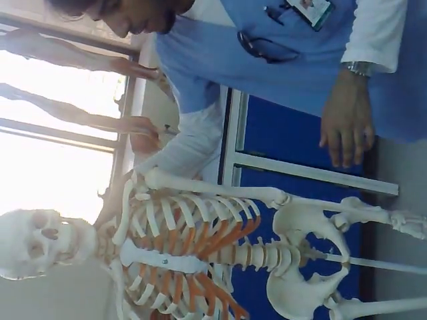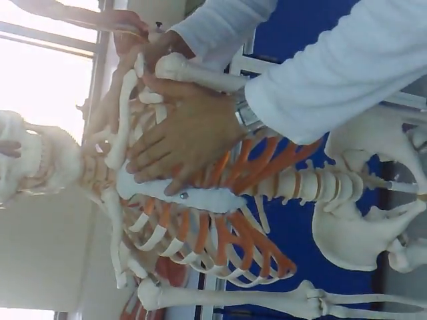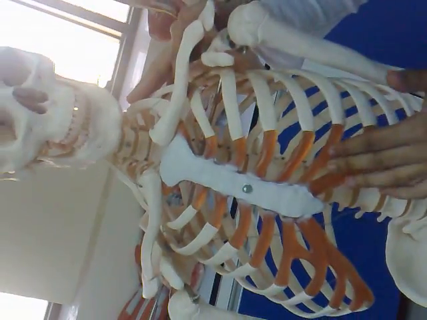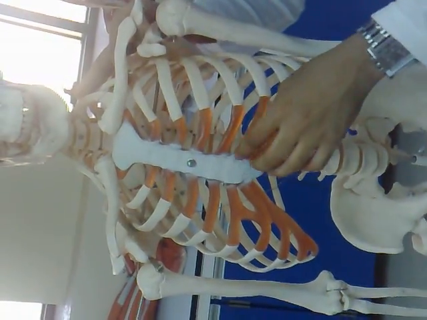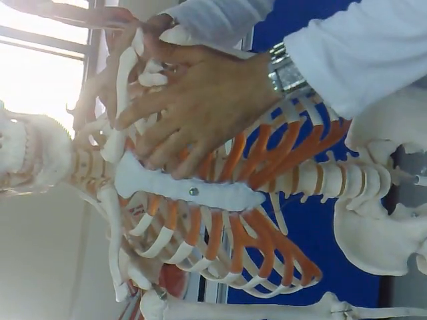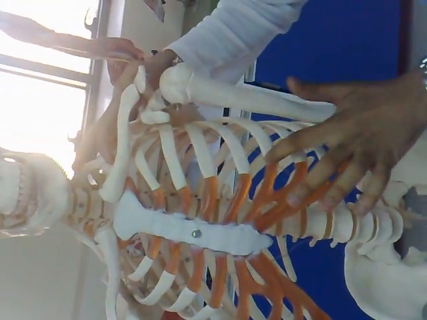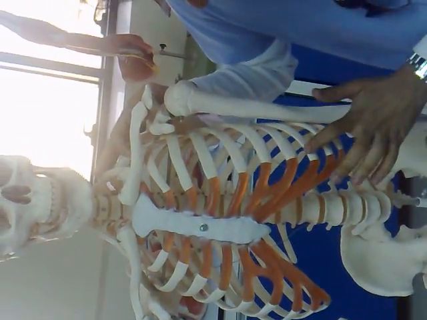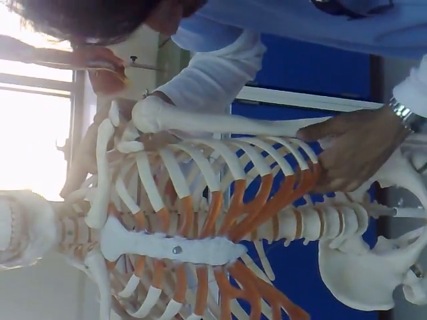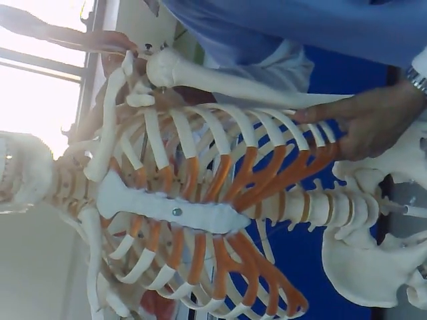So, we have here true ribs, which are articulated directly with the sternum by the cartilage, of course. So we have 1, 2, 3, 4, 5, 6, and 7. These are called true ribs. 8, 9, 10, 11, 12 are called false ribs.